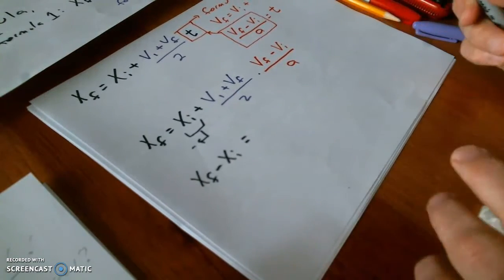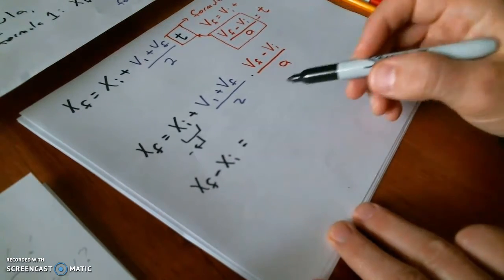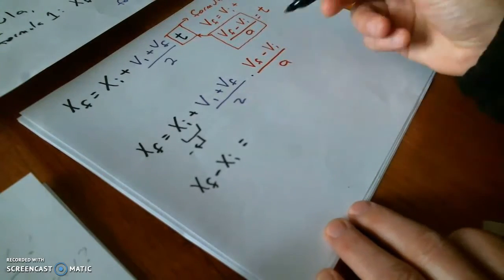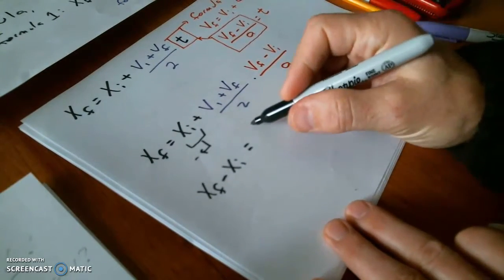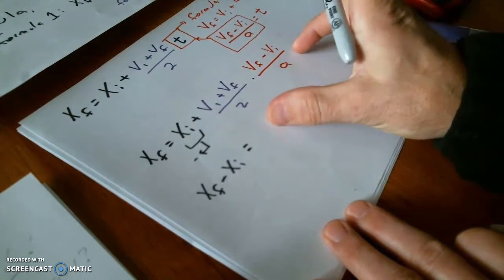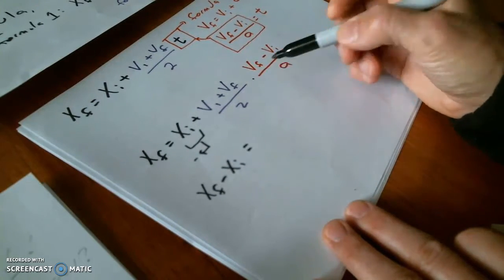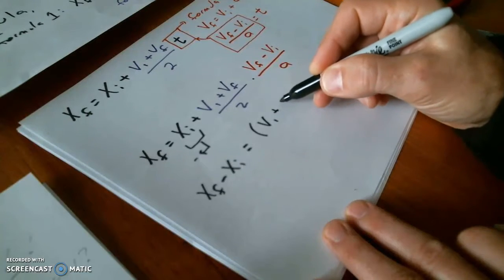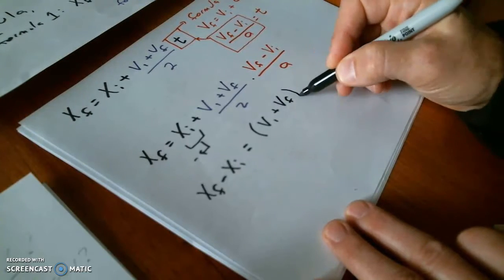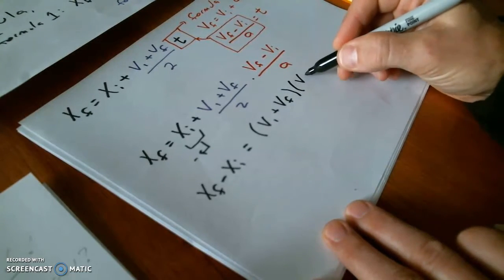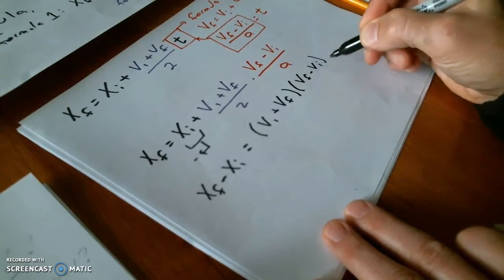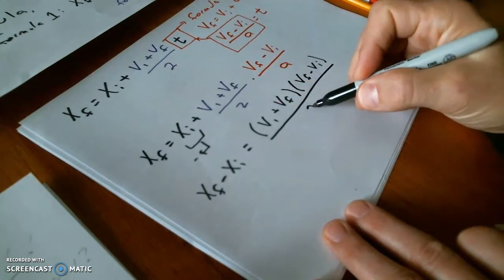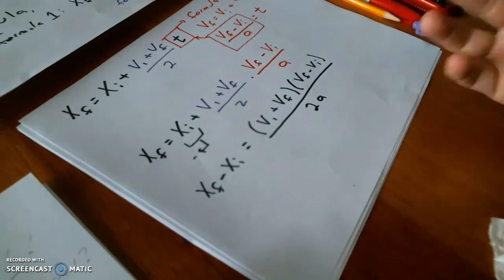Okay, now what I'm going to do is write this all as one term. And I'm going to not use different colors anymore. I'm going to combine this all into one item because it's a times sign, so I can combine it all. VI plus VF multiplied by VF minus VI. And since I combine the whole thing, the denominator just becomes 2A.